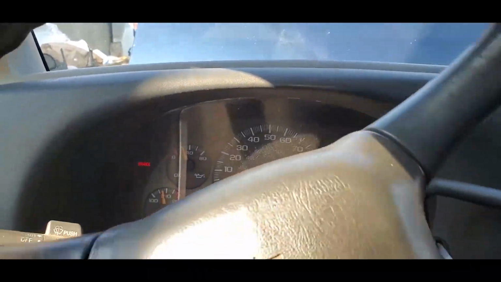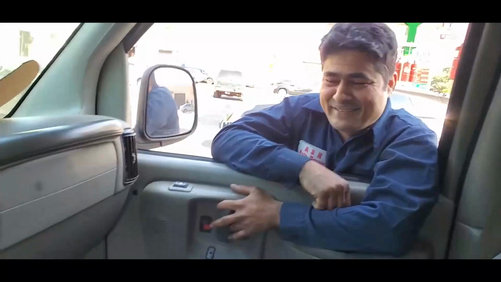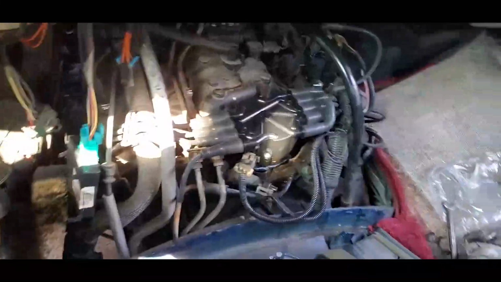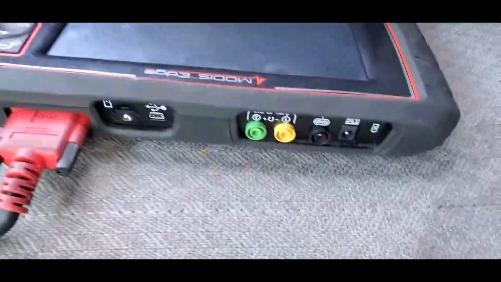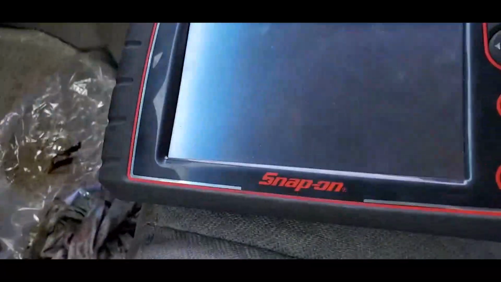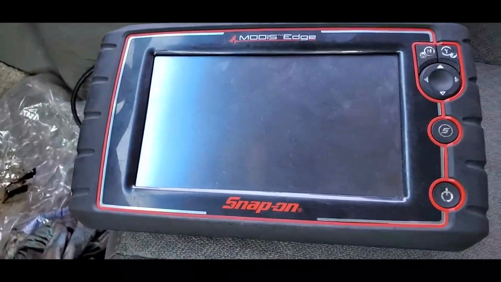Good job. Thank you very much. This is my best friend. Good job. Okay, he did this whole job, diagnosed it, found the problem, and fixed it. This is his scanner, Snap-on. And this one here, it has the scope and component information also, right? Yeah. It's good.